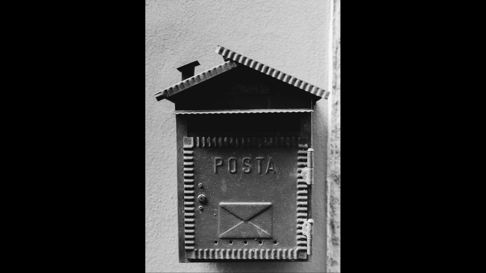Here's another example of a single subject. I have a mailbox. And what I did was, again, get closer so that I can focus in on just the single subject. It becomes larger in the photo, and therefore, the person looking at the photo knows that this photo is all about the mailbox.